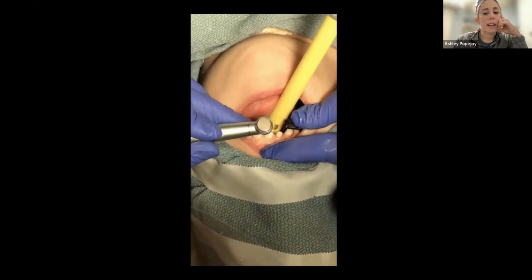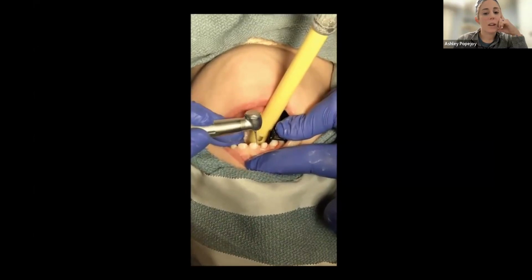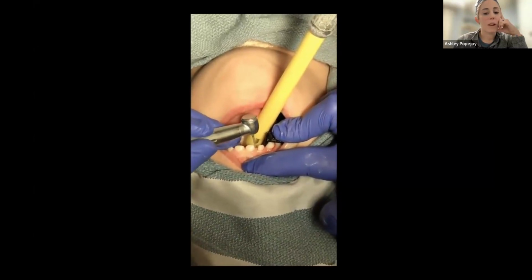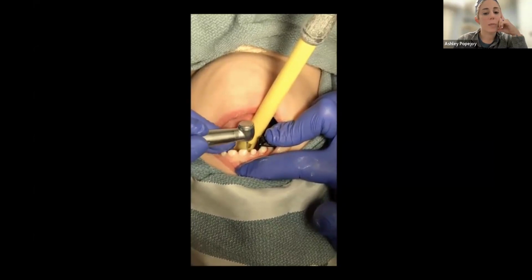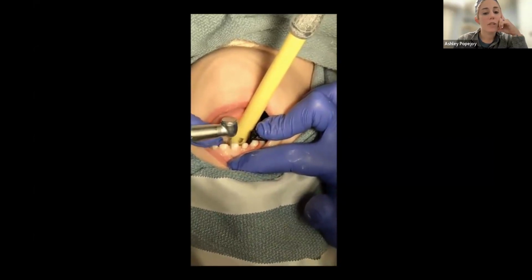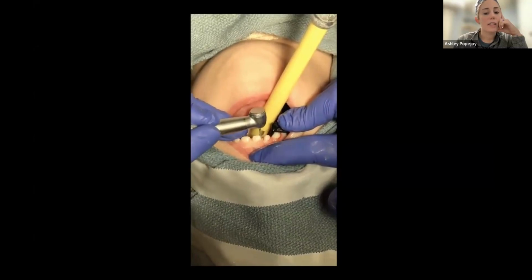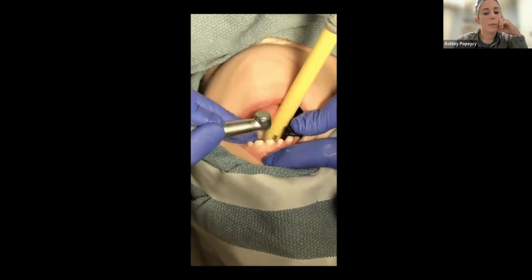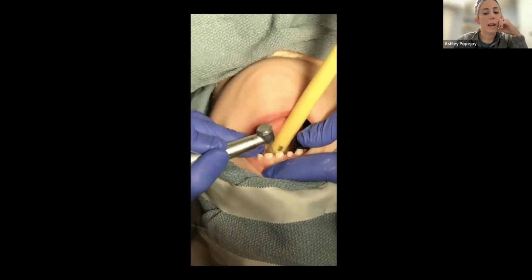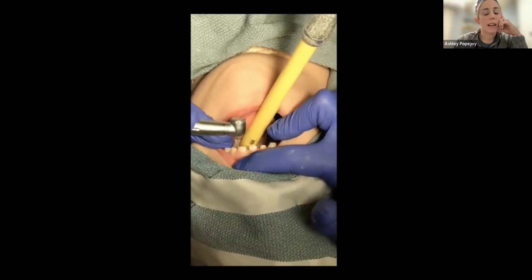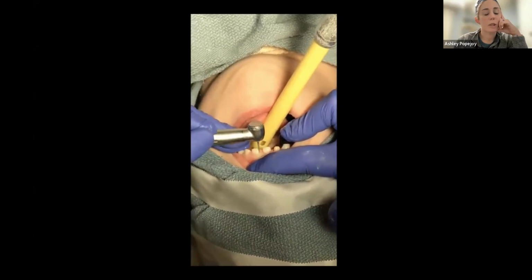And again, in a situation where we want to be efficient, I would suggest using your barrel burr in its entirety first, and then switching over to your interproximal burr so that you spend as little time as possible switching burrs.